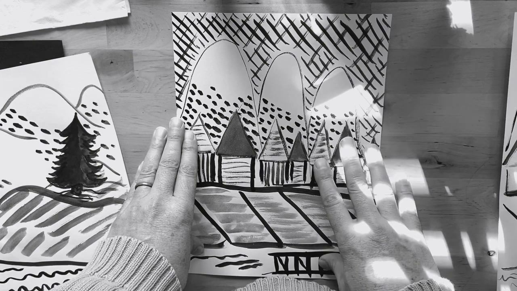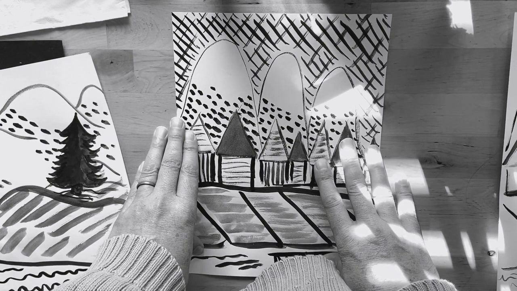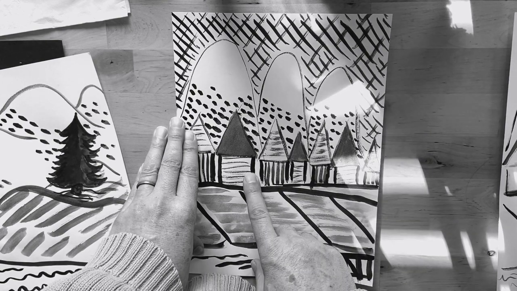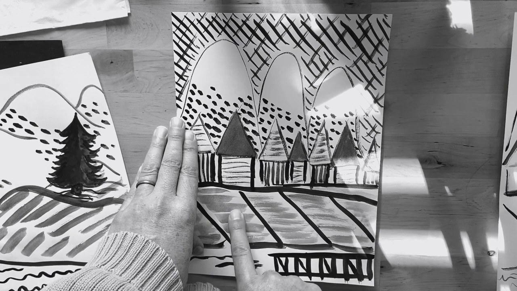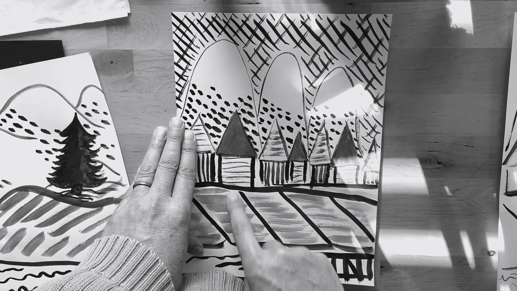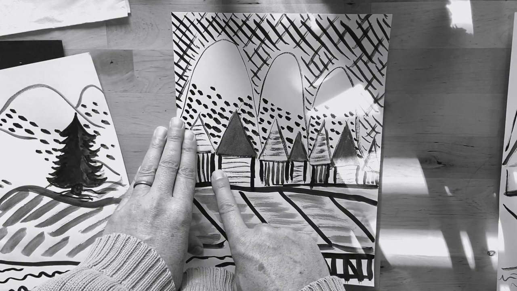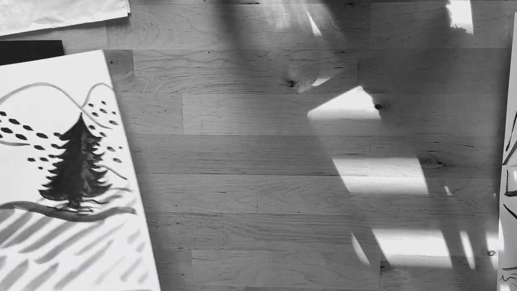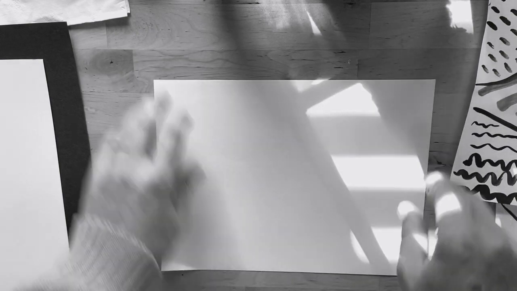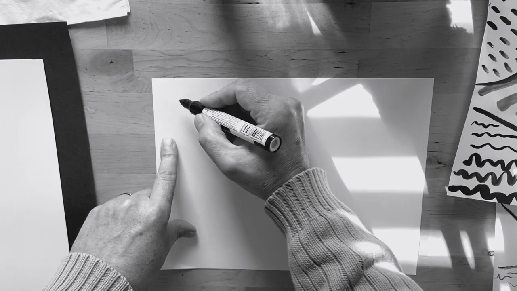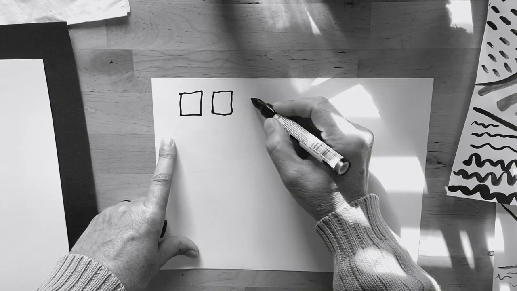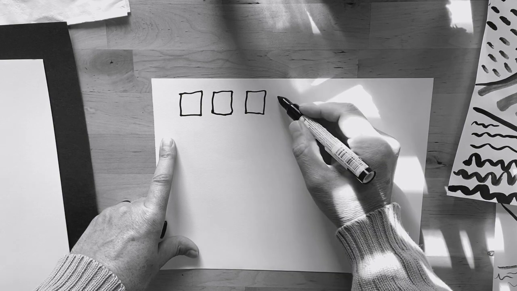But I'm going to start out with a value scale. So I'm going to show you the difference in those 4 tones from black all the way to white. And there's one gray, and then there's one other gray. So it goes lightest to darkest: white, gray, medium gray, then black. So let me show you that, and then we'll get back to this. Now, if you make a value scale, you can just draw boxes. So draw a square, another square, another square, another square.